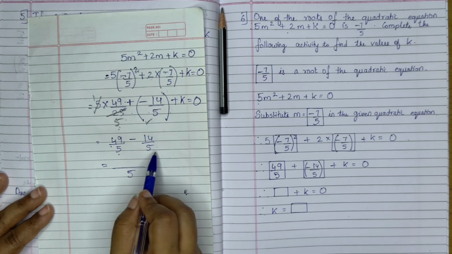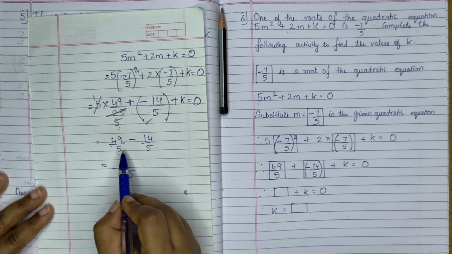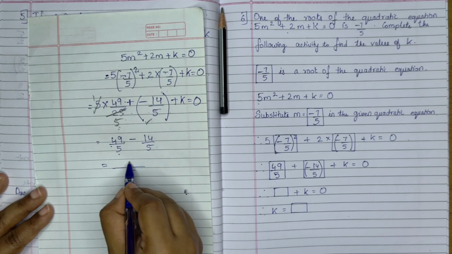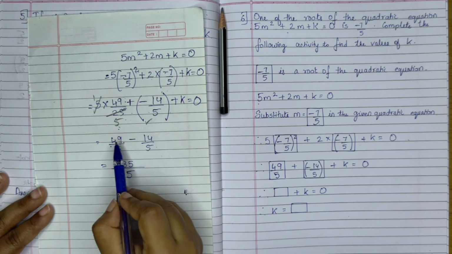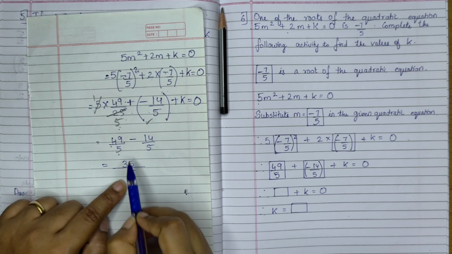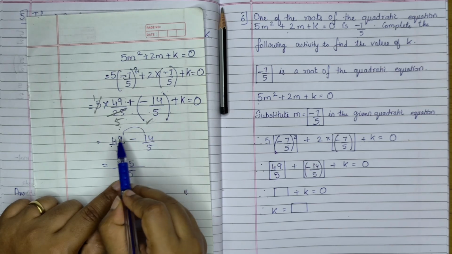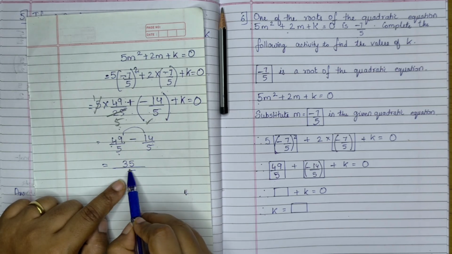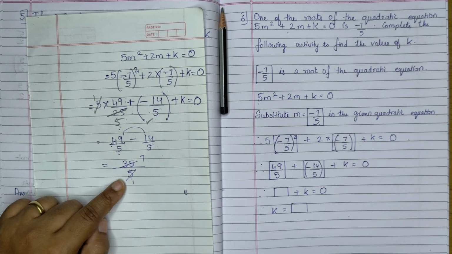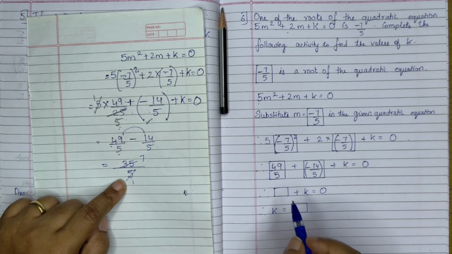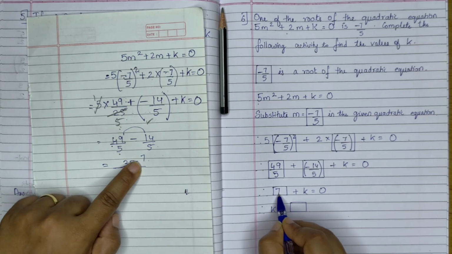Now we will subtract this. Here you get 35. Write the denominator common and subtract these numbers. 49 minus 14, you get 35. So now you can reduce this. 5 ones are 5, 5 sevens are 35. So after solving this whole thing, what you get here is 7.